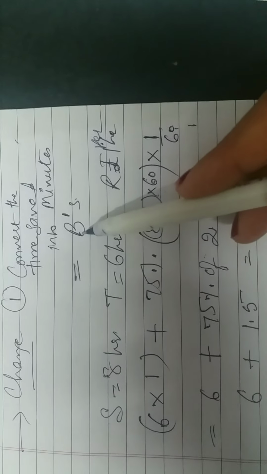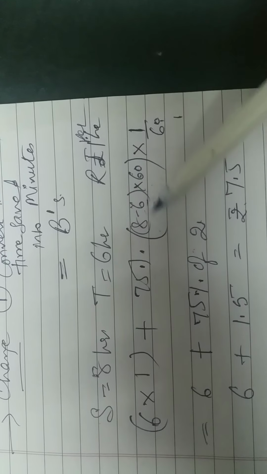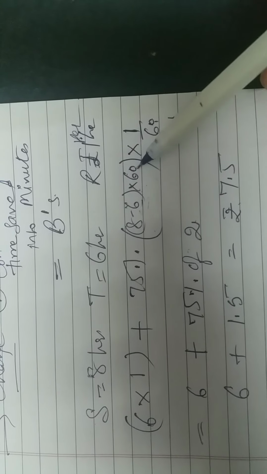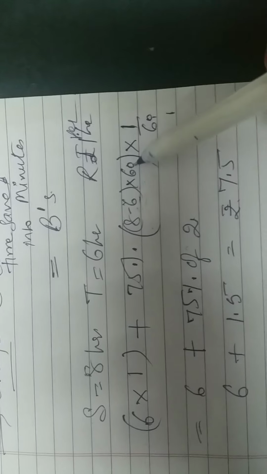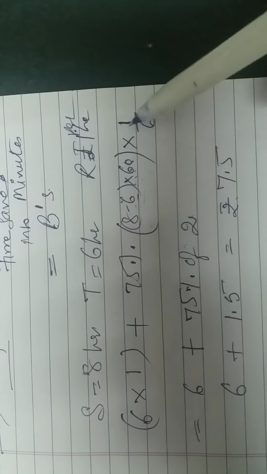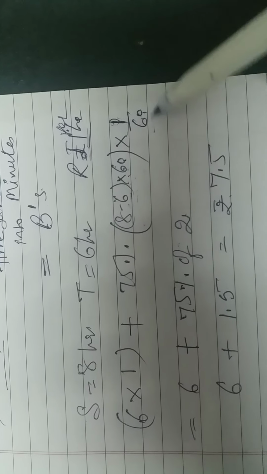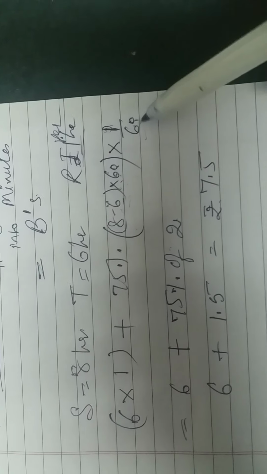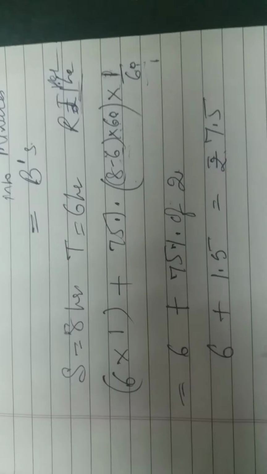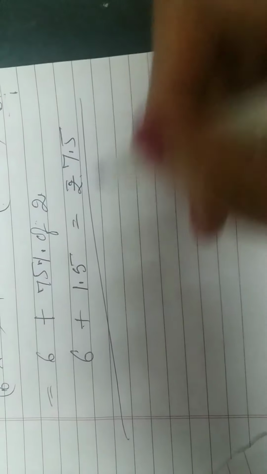Just remember, if somebody asks, then we have to say 2 into 60, that is 120 Bs saved. But then again, we need to convert the rate of rupee 1 also by dividing it by 60. So it is the same thing. So this was Bedaux. Now coming up to the next formula, that is the Barth.